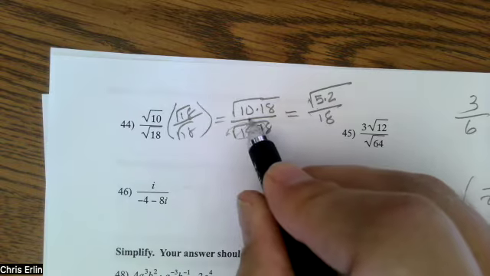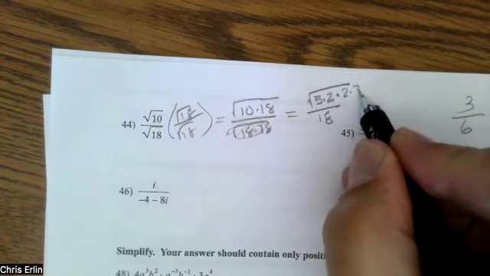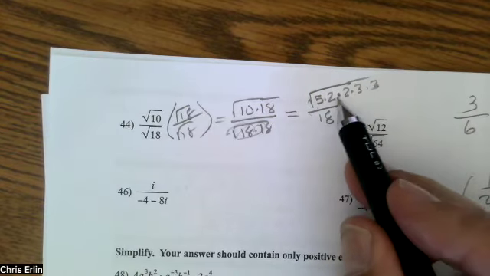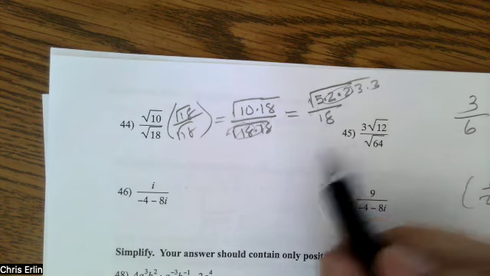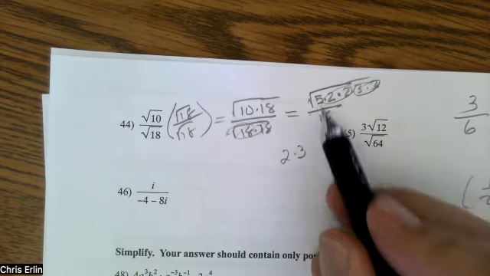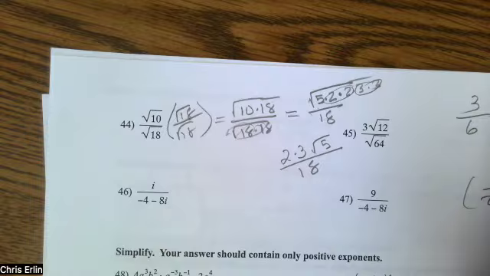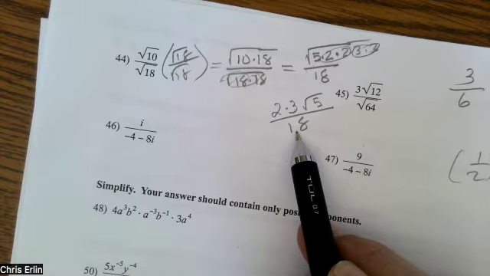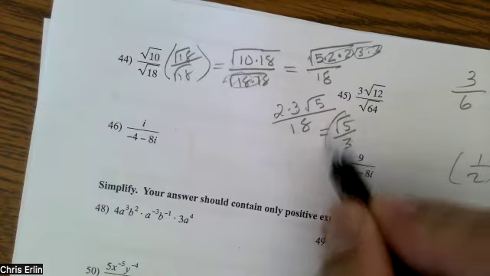I'd multiply this as 5 times 2, change 10 into 5 times 2, and change 18 into 2 times 3 times 3. Who gets to pair up inside this radical? There's a 2. There's a 3. They're multiplied. This root 5 is still stuck inside looking for love. And there's an 18. 2 times 3 is 6 over 18. That goes in 3 times. So this would settle on root 5 over 3.